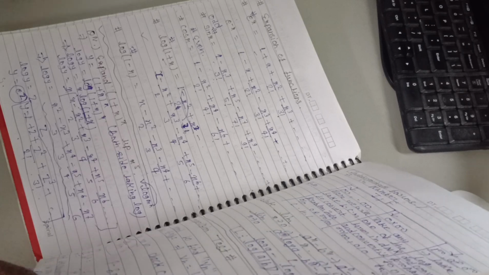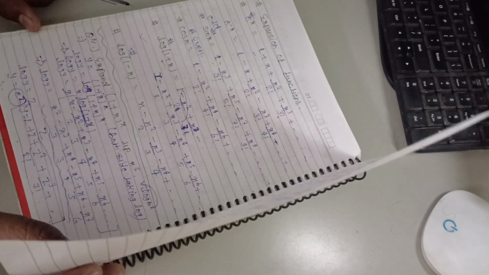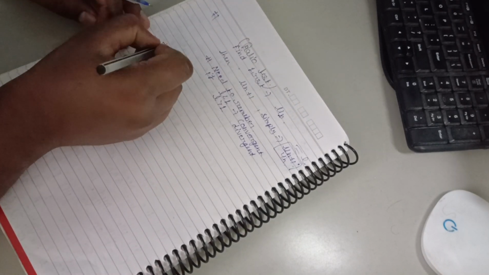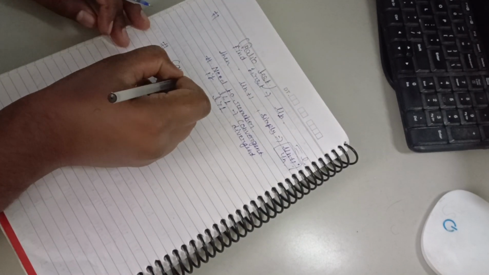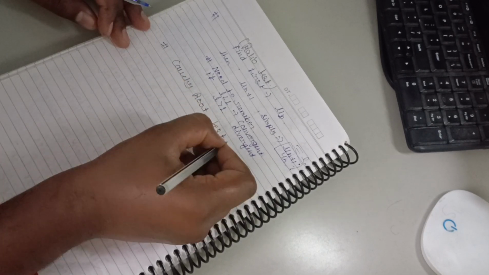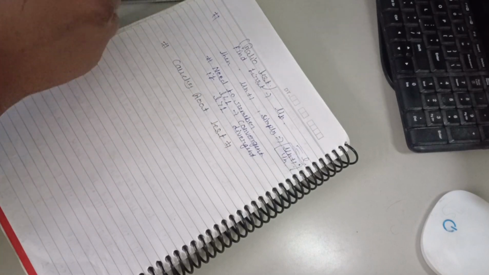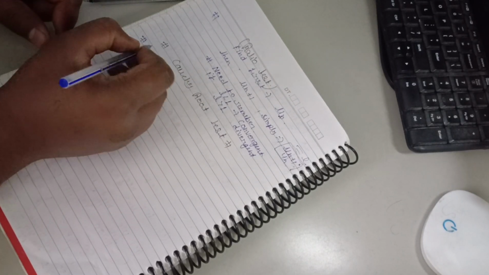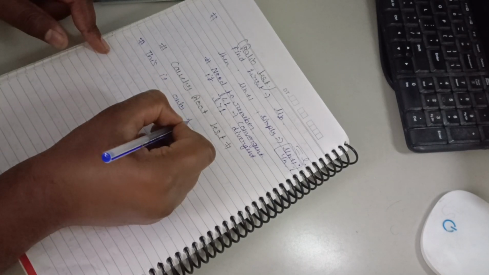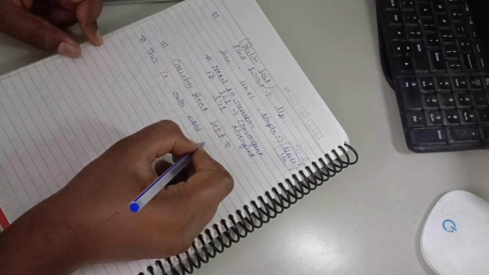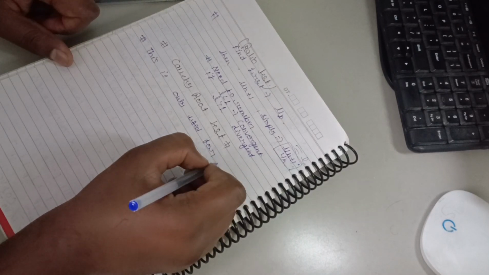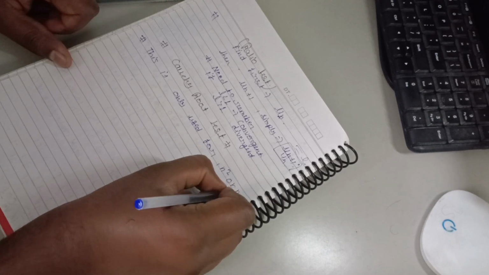Now what is remaining? One more thing that I should discuss is the Cauchy root test. So what is this Cauchy root test? This is only used for terms like n square or n to the power cube.